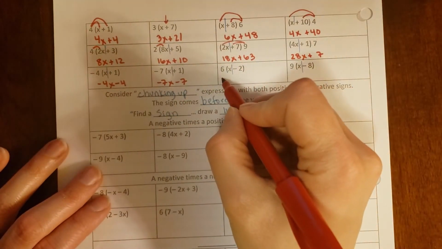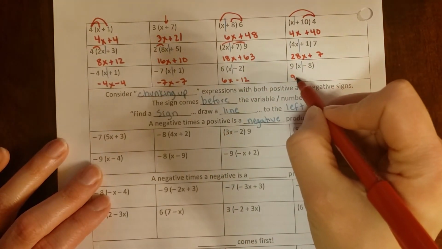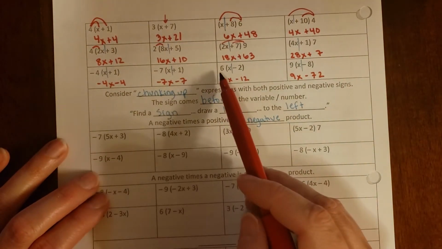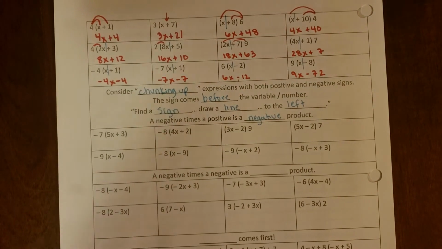See if you can do these next ones independently. And hopefully those are your solution. Positive times a positive is a positive. Positive times a negative is a negative.